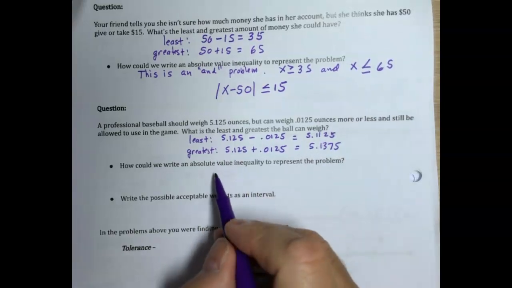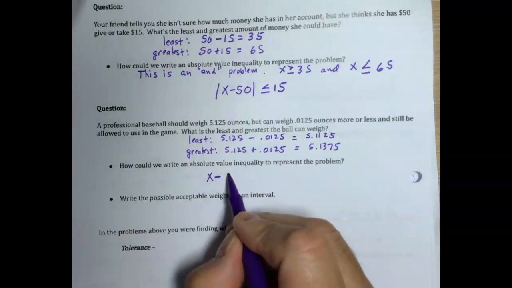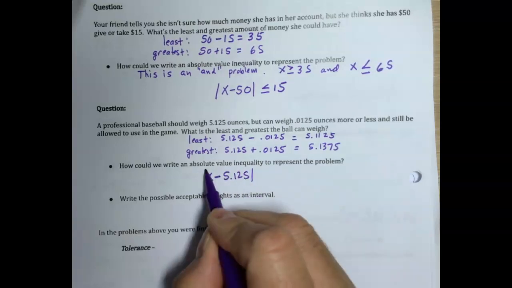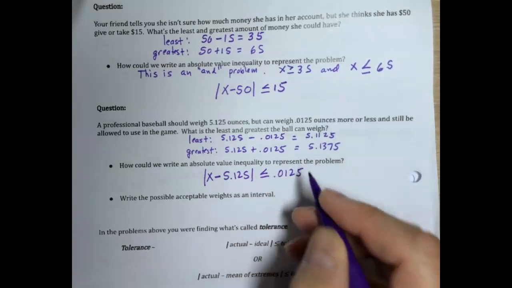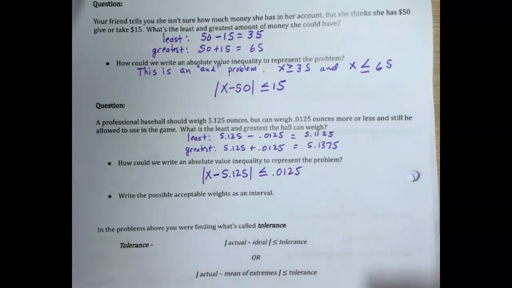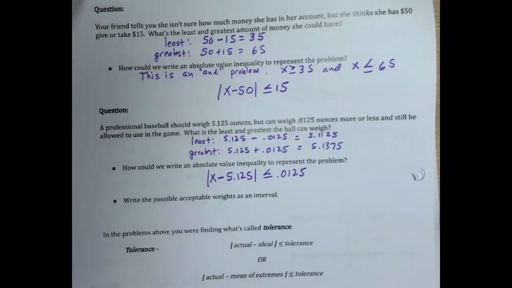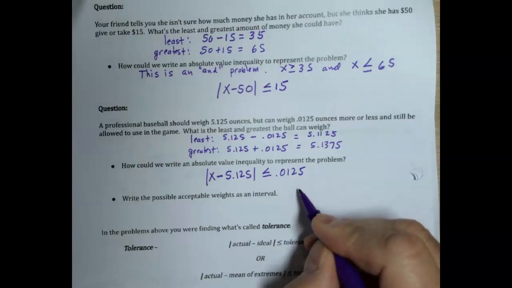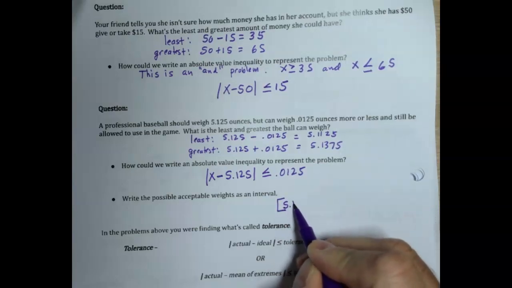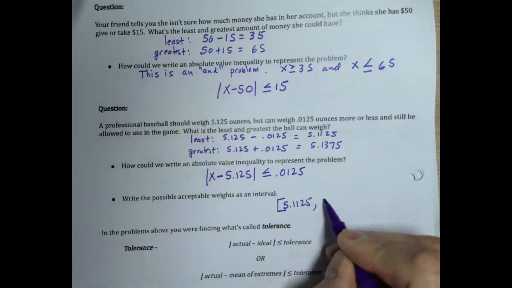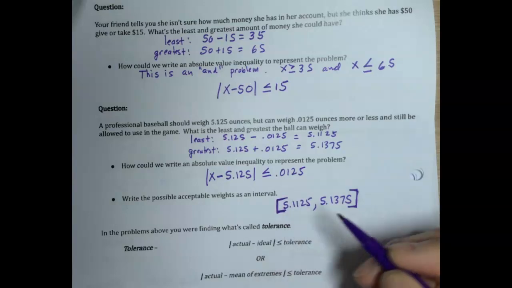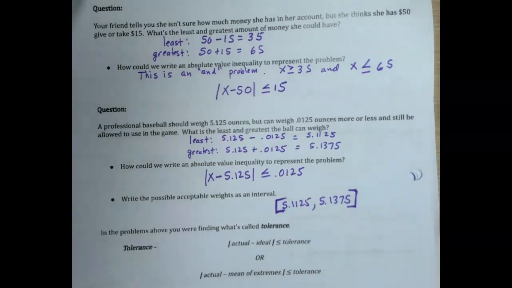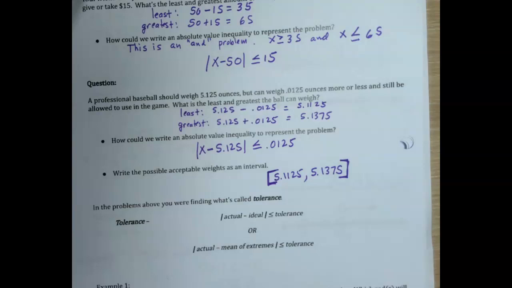So I'm using the absolute value of x minus 5.125 is less than or equal to 0.0125. That's how you write that absolute value. And your interval in these two sums would be 5.1125 to 5.1375. These are the examples of what we're going to do here, and this stuff's pretty easy.